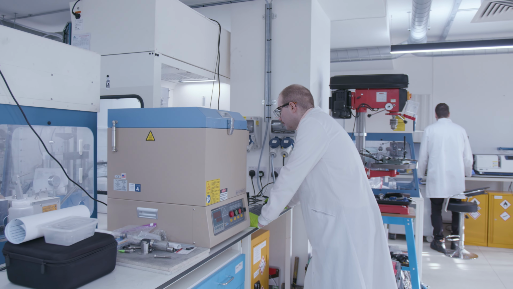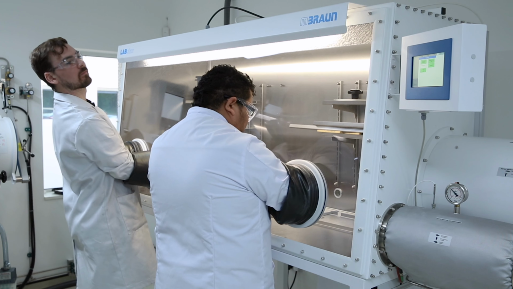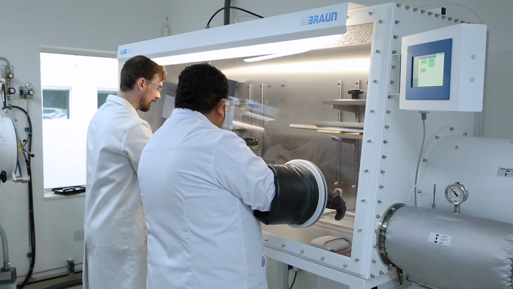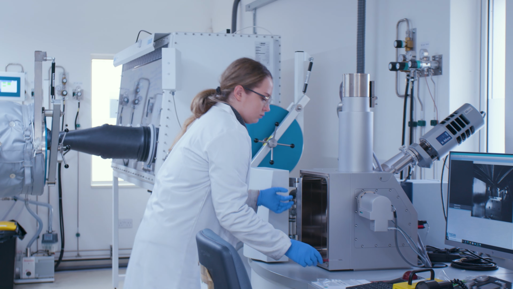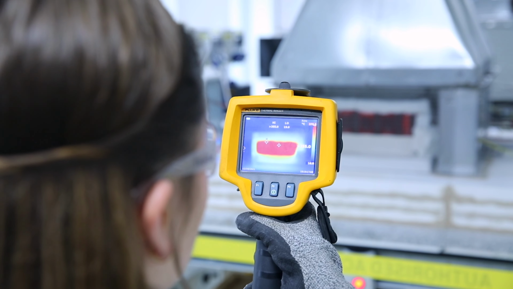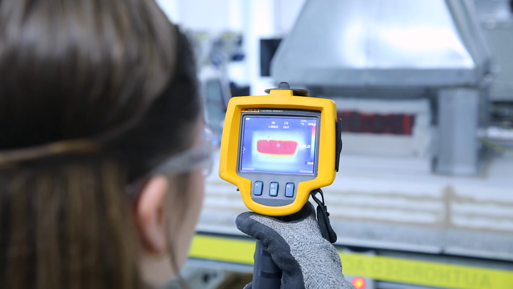SOLIDWORKS was very helpful for this. It allowed us to iterate rapidly through a large number of designs. Using the parametric modelling, we were able to very quickly analyse over a dozen designs.